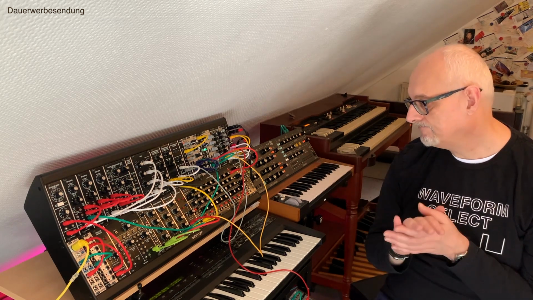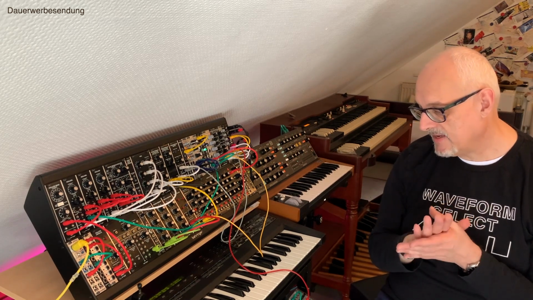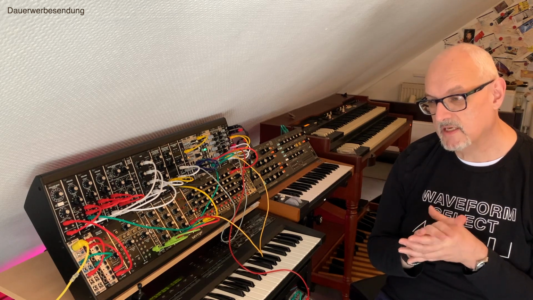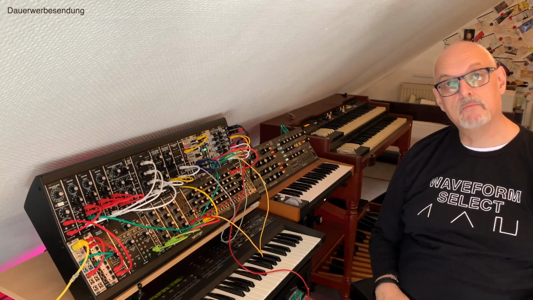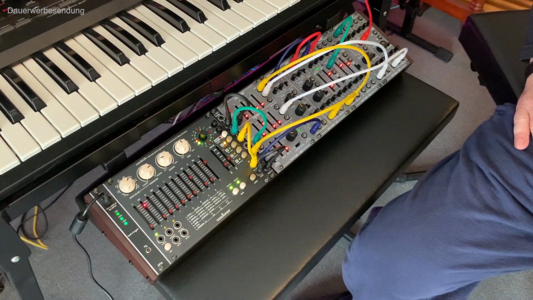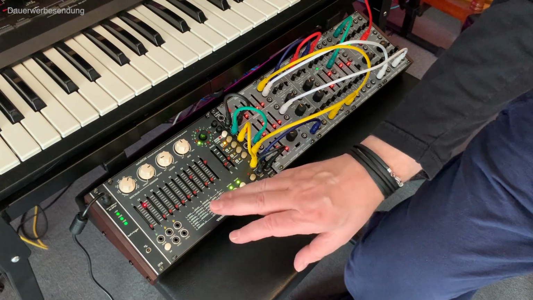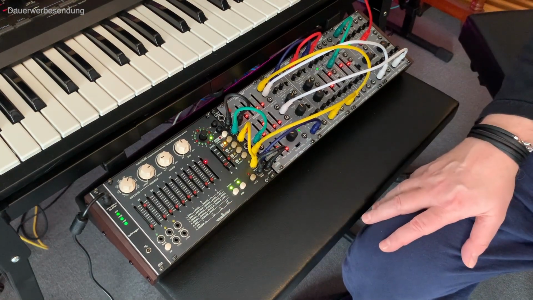And recently I added another module for which I still have to find some space, but I show it to you right now. So this is the latest addition to my modular rig, and it's built around a Vermona Melo Dicer, which is a stochastic sequence generator.